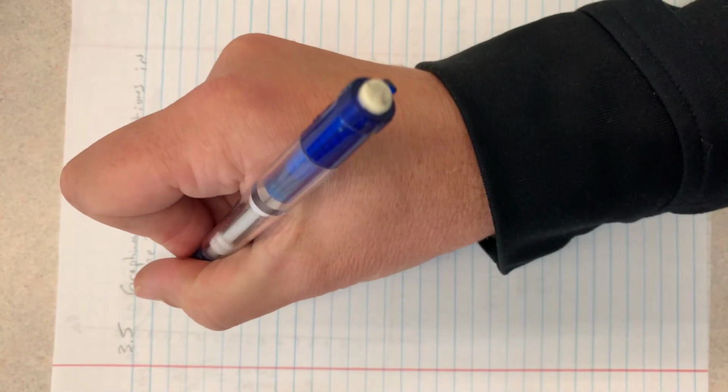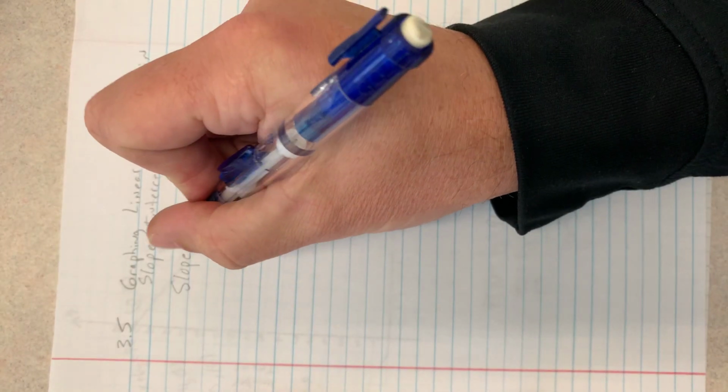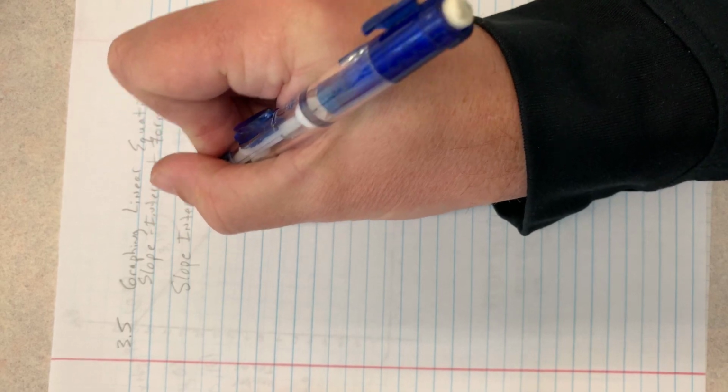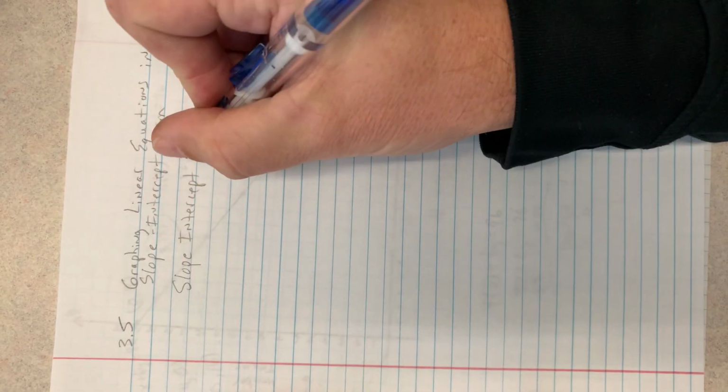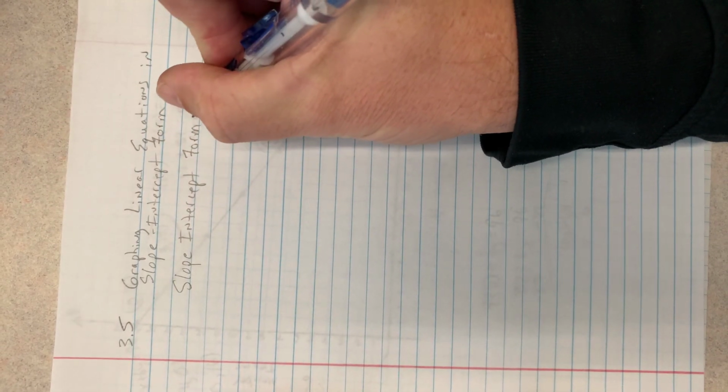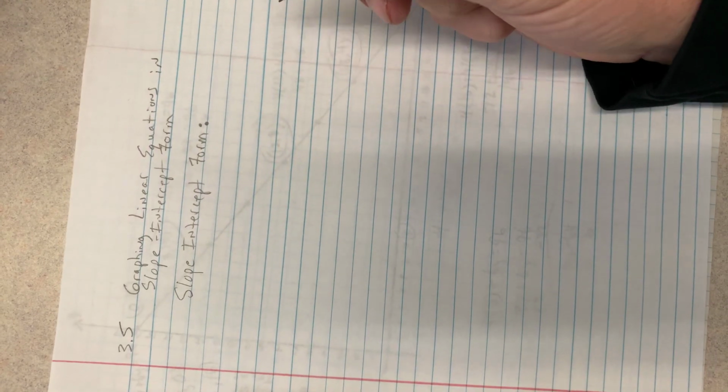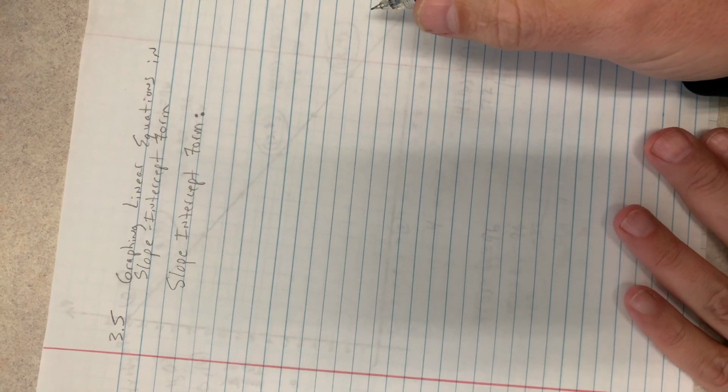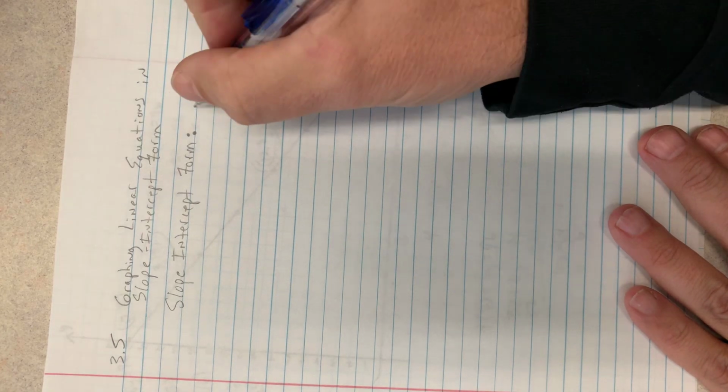Remember back on your quiz in 3.3, you had to identify equations and tell me if they were linear. And we wanted to see if they looked like y equals mx plus b. And that equation, y equals mx plus b, is slope-intercept form. Mathematicians are very fancy.